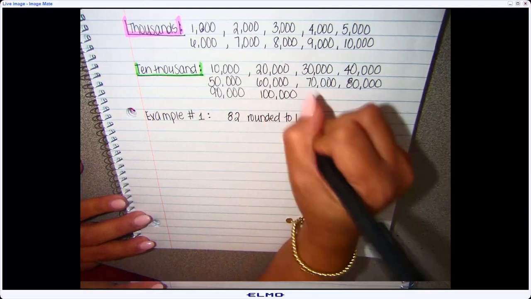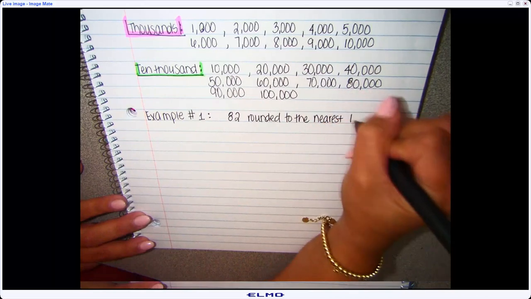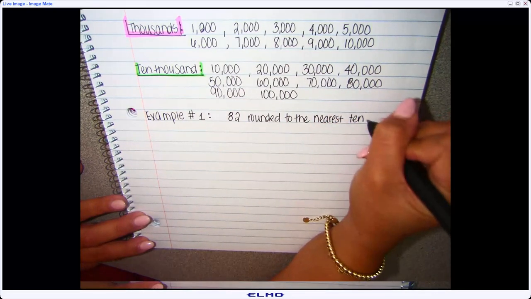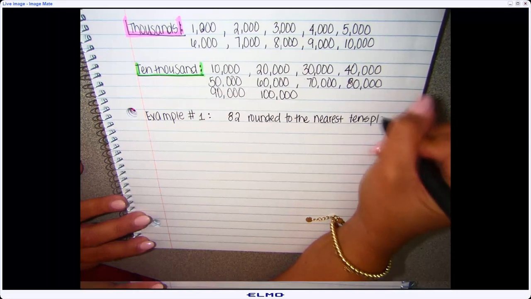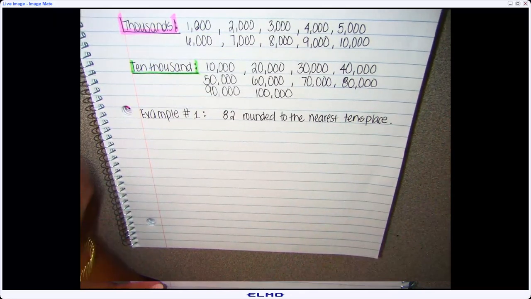rounded to the nearest tens place. In a little bit, when we move up, remember the sun shines for everyone, and right now it's shone on him. So 82 rounded to the nearest tens place.